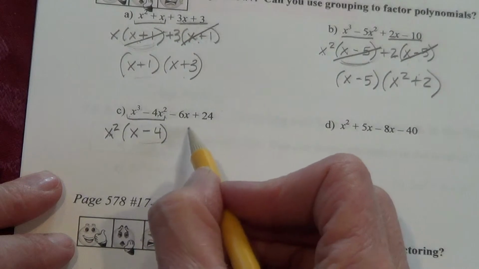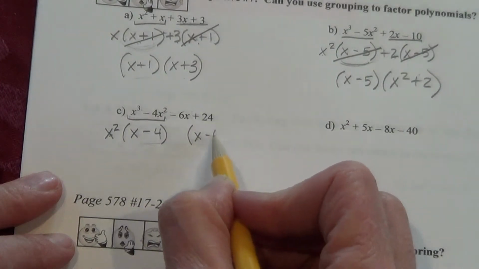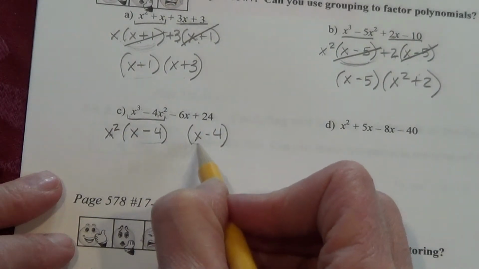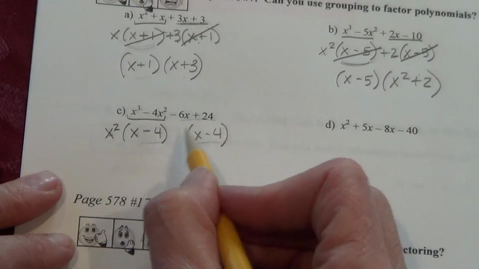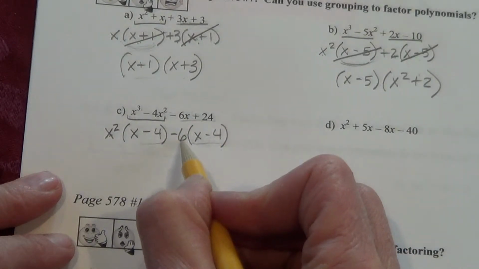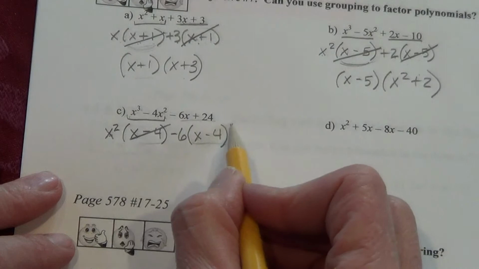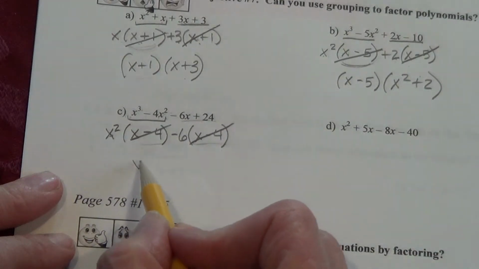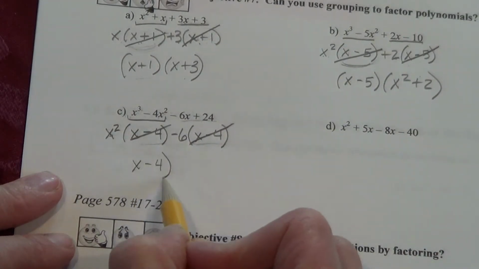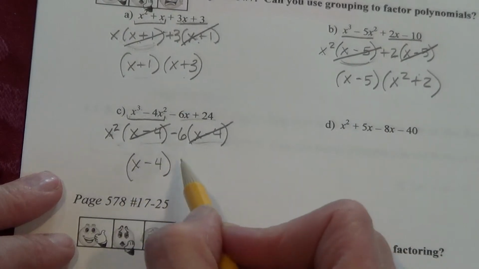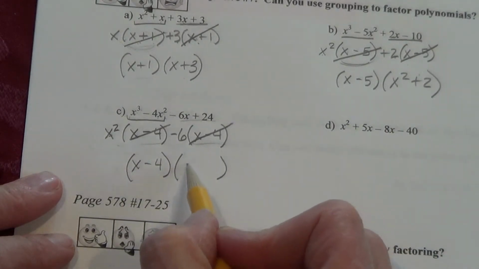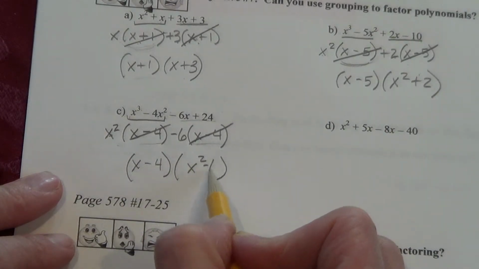Now I repeat this binomial and ask what would I multiply this by to get this. It is negative 6. Now I factor out the x minus 4 and I bring down in another binomial what was left in that expression.